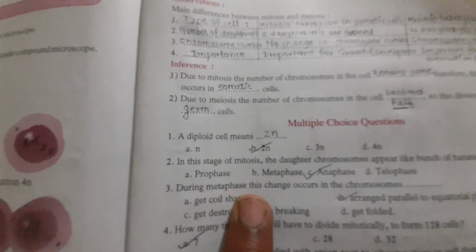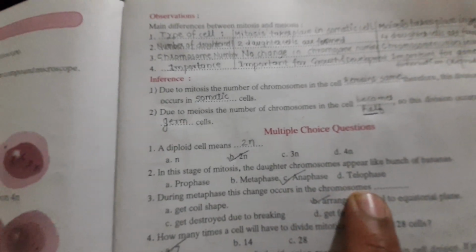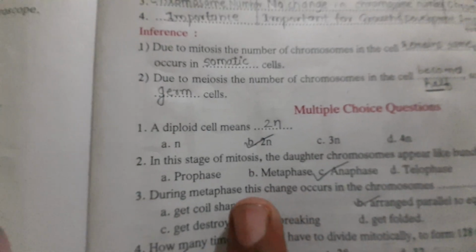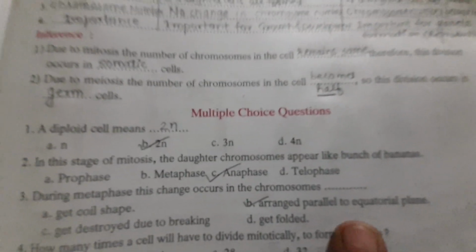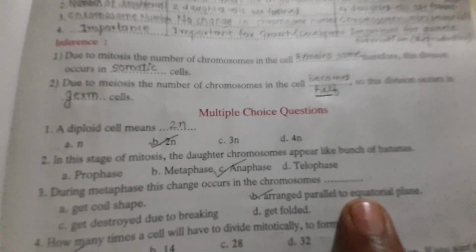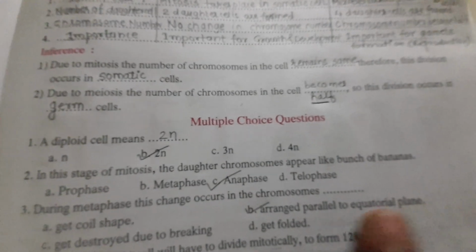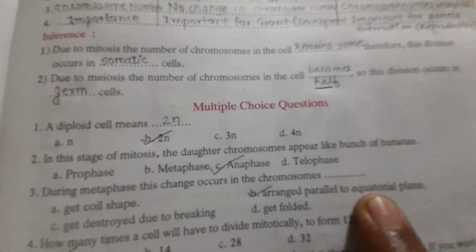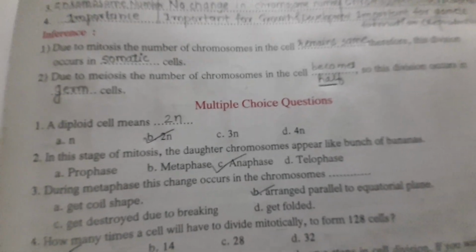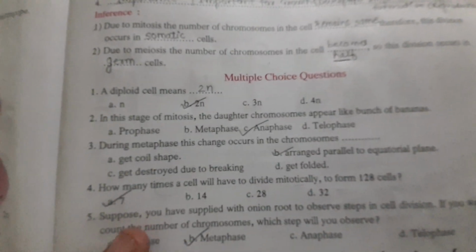The third question, during metaphase, this stage occurs in the chromosome. As we can see, the metaphase stage is marked by the arrangement of the chromosomes or the sister chromatids parallel to the equatorial plate. So the second option is correct, that is B option, arranged parallel to the equatorial plate. So chromosomes arrange parallel to the equatorial plate.